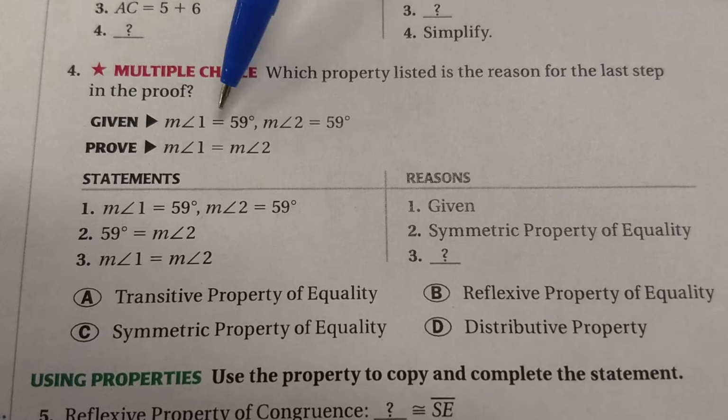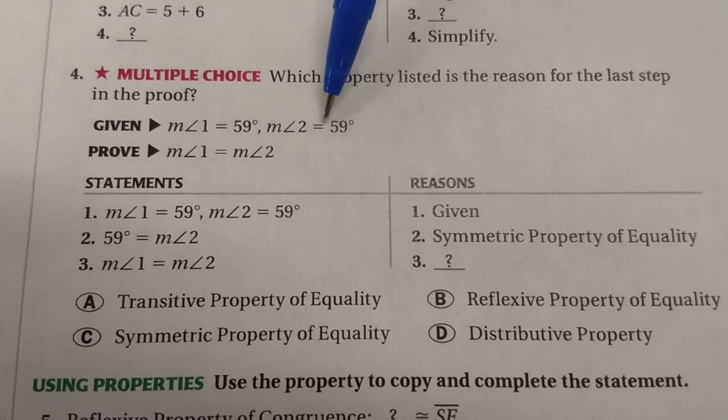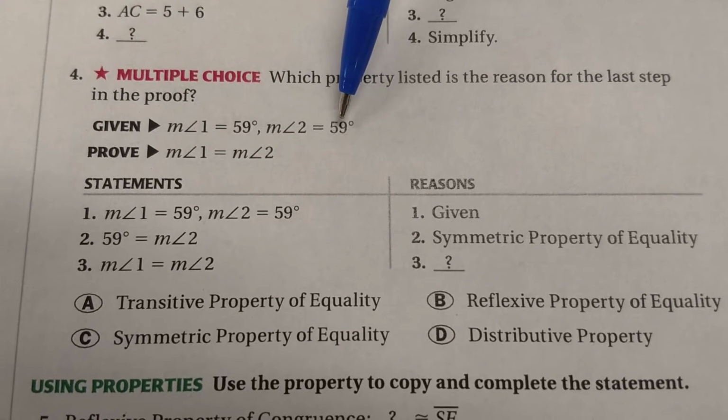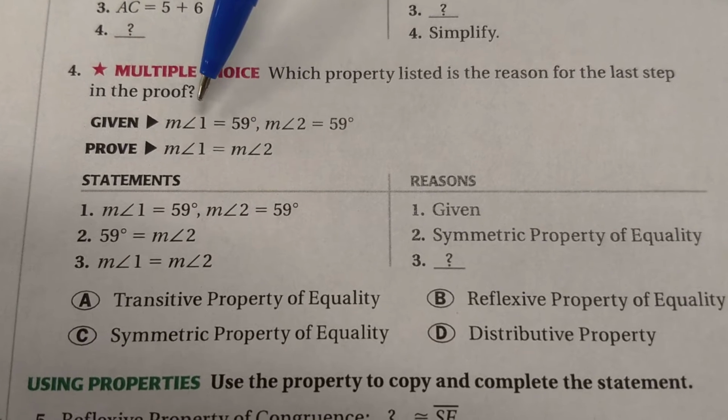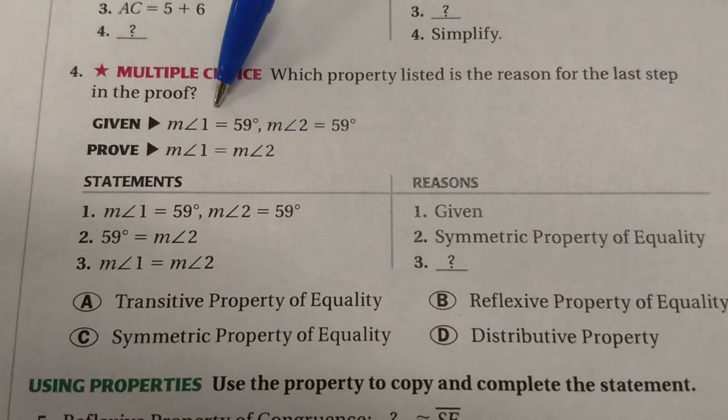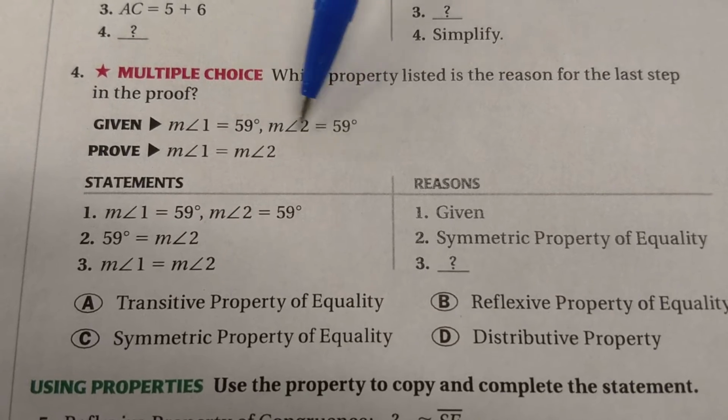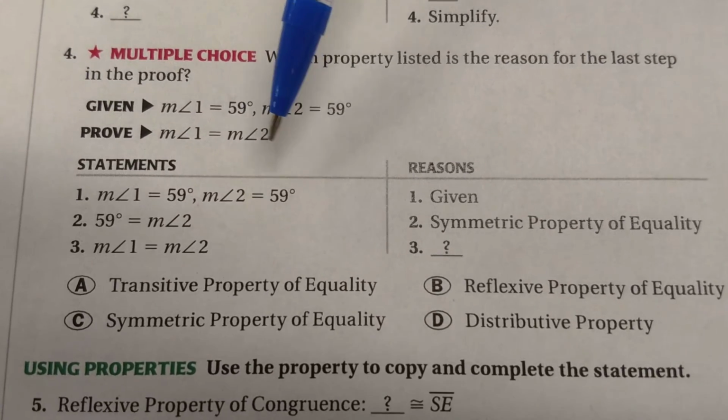You might look at this and right away say, well, of course they're equal. They're both 59 degrees. But again, we're starting at the basics, trying to figure out how we can prove that the angles are equal. We right now only know about their measurements. Well, here's how we would do this.